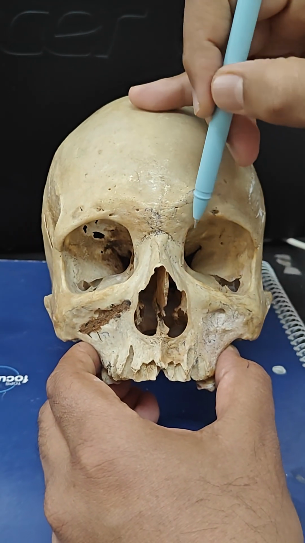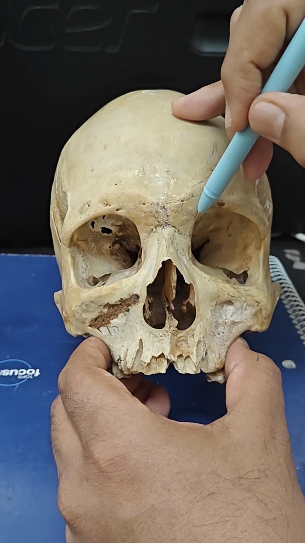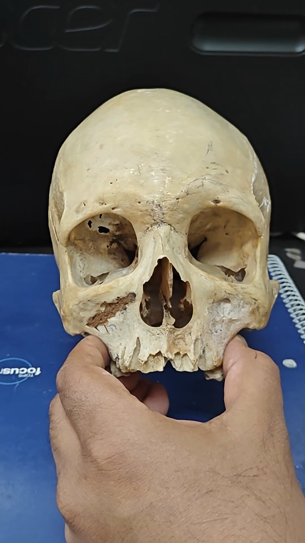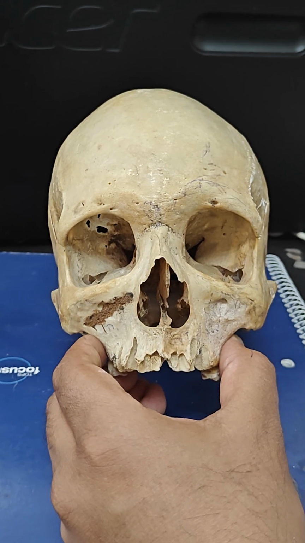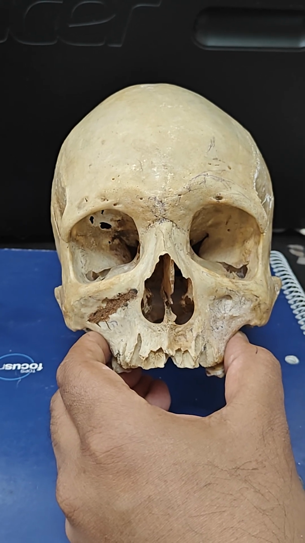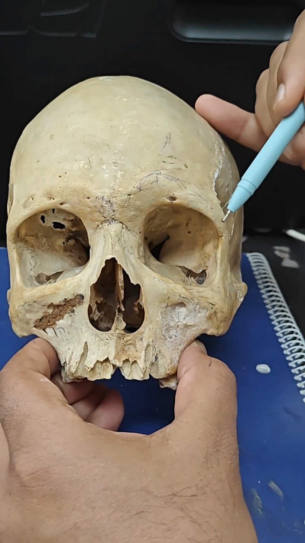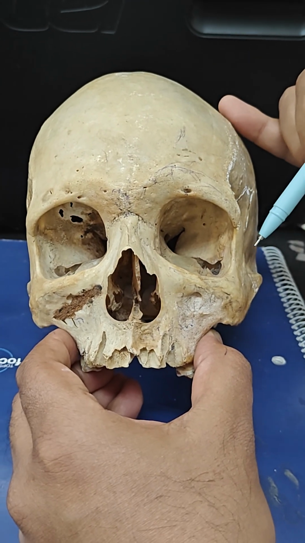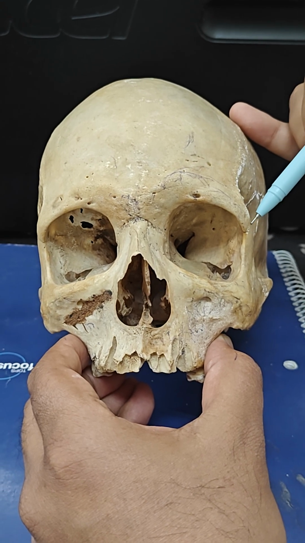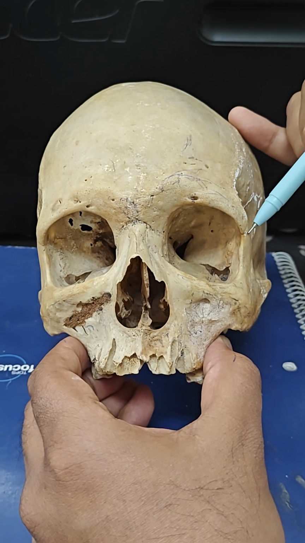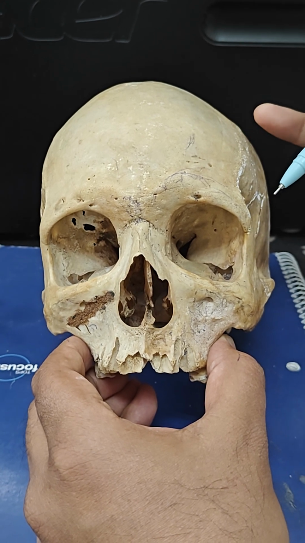Other thing, medial to the supraorbital notch, there are the supratrochlear vessels and nerve which pass on the medial margin. At the lateral supraorbital margin is the zygomatic process of the frontal bone, and it is articulated with the frontal process of the zygomatic bone. So this is the front, and it makes the frontozygomatic suture. This is the frontozygomatic suture.